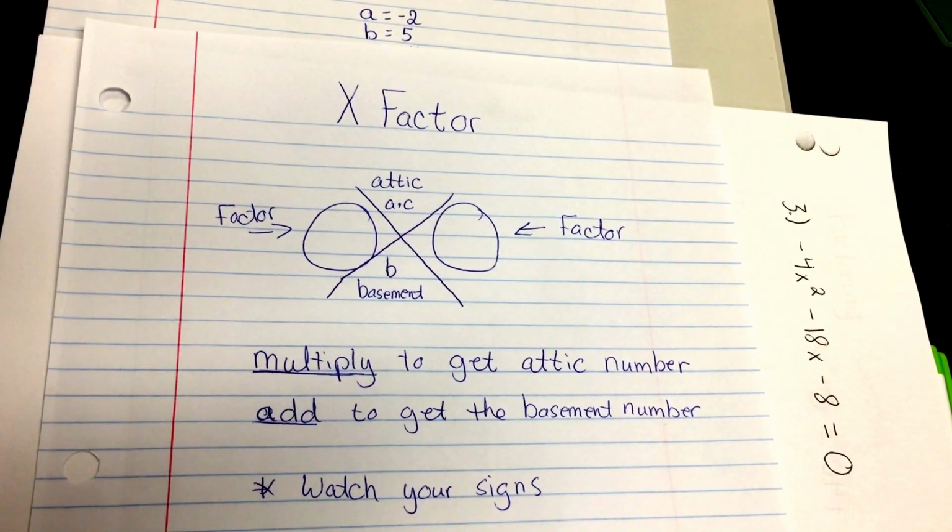Now the only thing I have to warn you about is to watch your signs. When you're using the X factor, just make sure you watch your signs. Okay, so this is your basic X factor. And now we're going to work a couple problems with it.